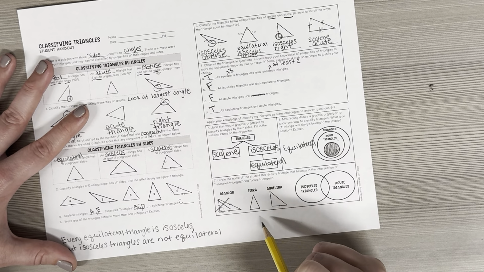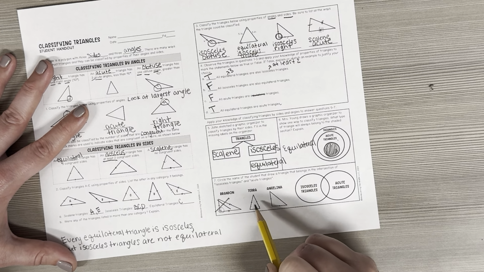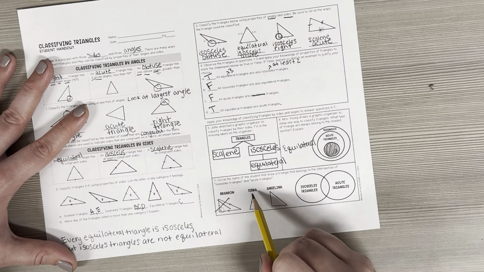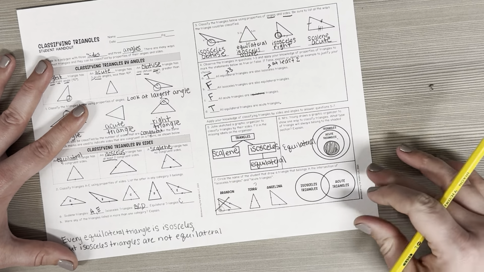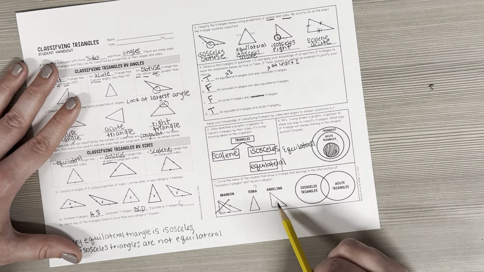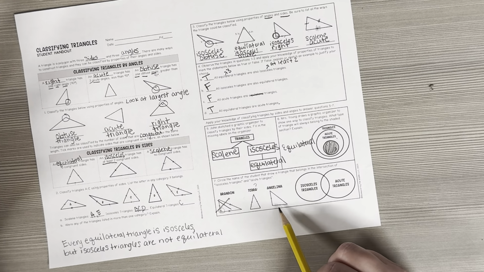Then I have Tara. All my angles are acute, so that would be an acute triangle. I have 2 tick marks that show it has 2 equal sides, making it isosceles, so this may work. And then I have Angelica. I have 2 tick marks showing that these are the same size, so that would be isosceles.